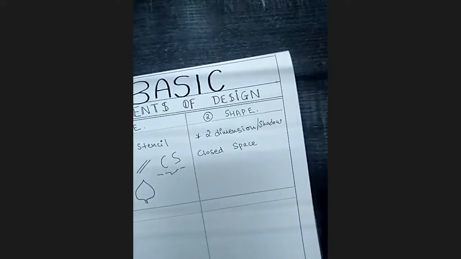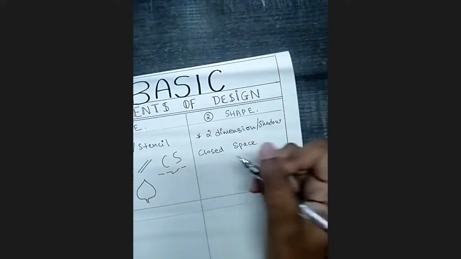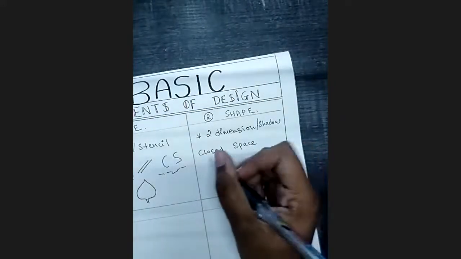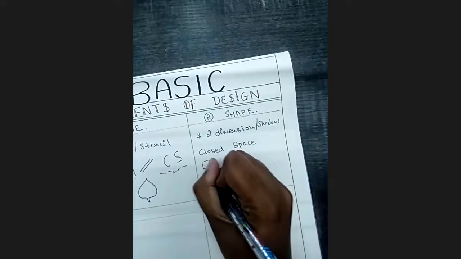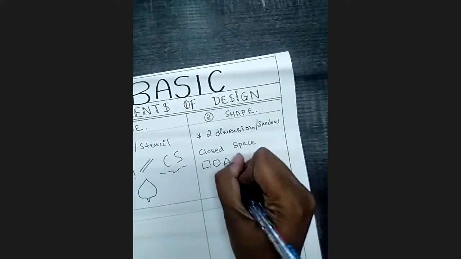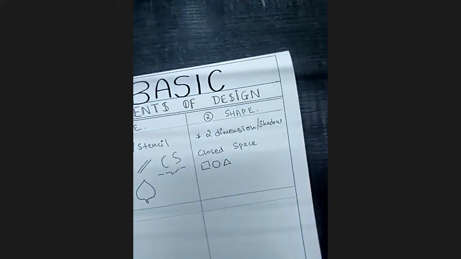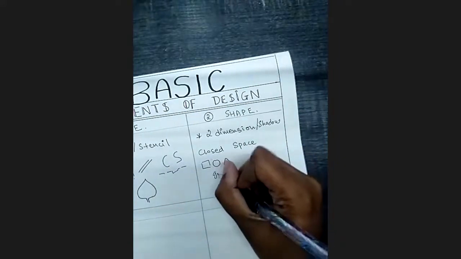We have different types of shapes. You've got geometric shapes, which you all would have drawn in school. We've got the basic square, circle, triangle, and so on. These are geometric shapes. You can write them if you want.